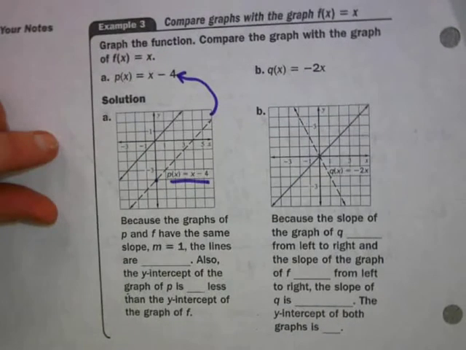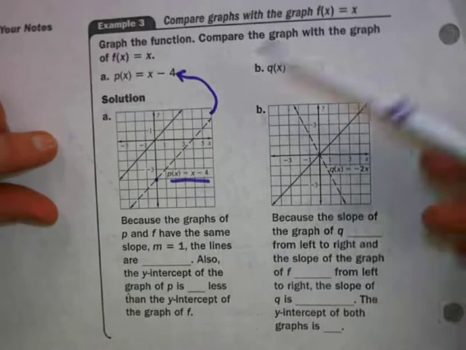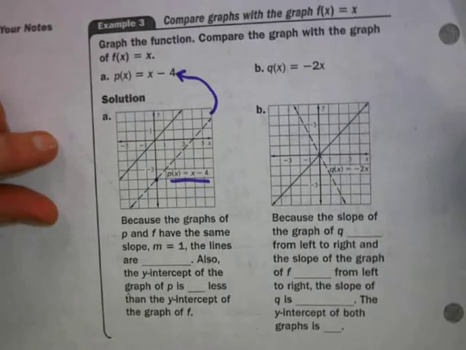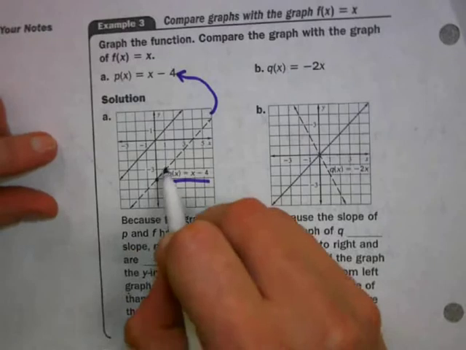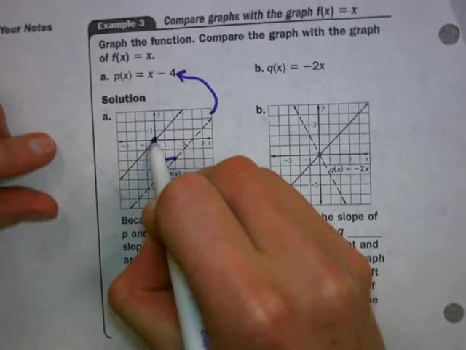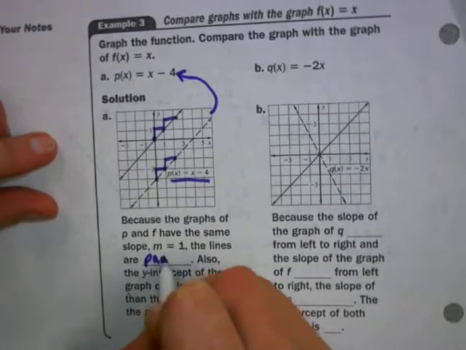So there it is. And now we're going to compare them. What do you notice about these two lines? They're parallel. Why are they parallel? Because they have the same what? The same slope. Look, up 1 over 1, up 1 over 1. Look at this guy, up 1 over 1, up 1 over 1. So they are parallel lines.